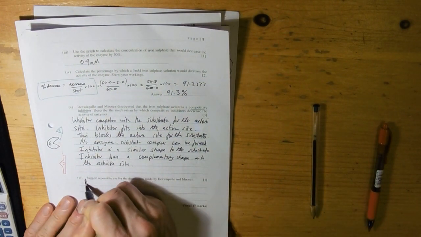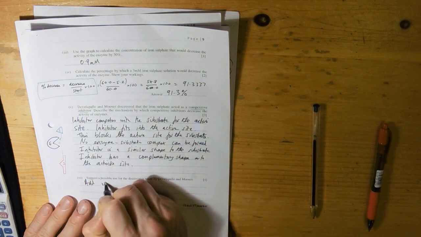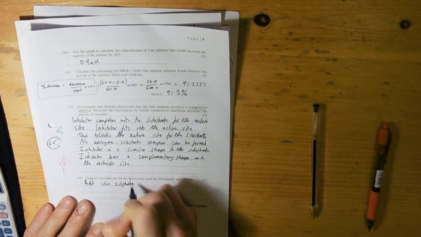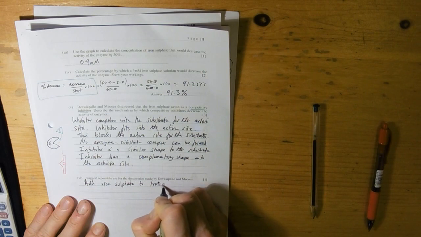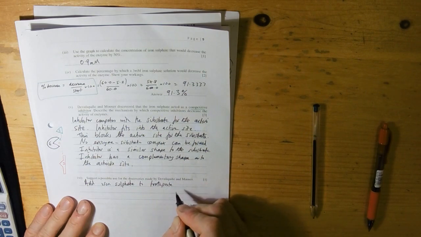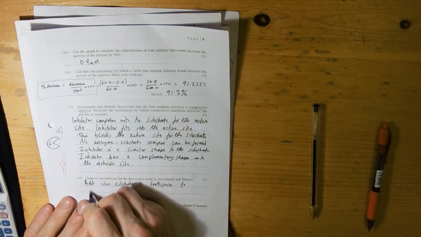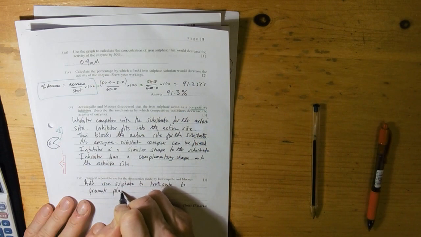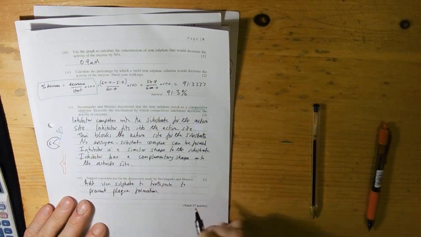So add our inhibitor, which was iron sulfate, to toothpaste, mouthwash, drinks, anything like that, to prevent plaque formation.